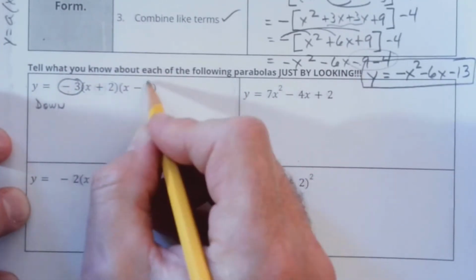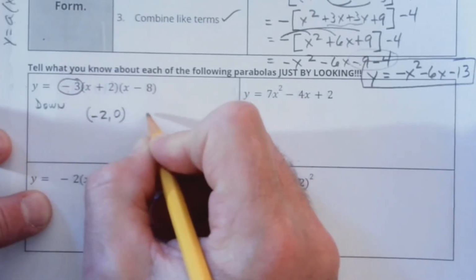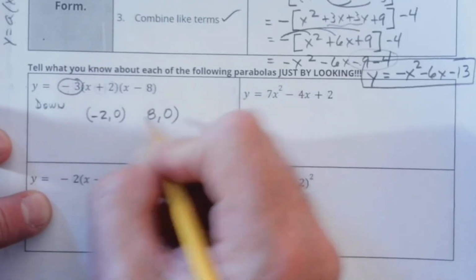Well, this one is factored form, so we know this tells us that it opens down, and then these values give us the x-intercepts. So it's going to be negative 2, 0, and 8, 0.